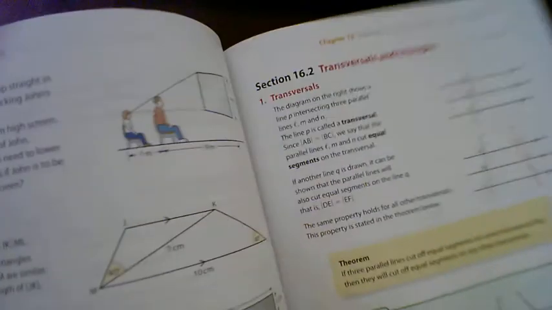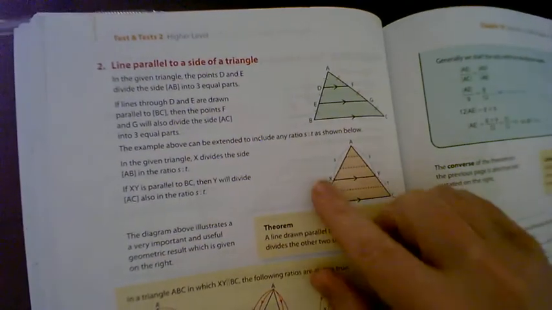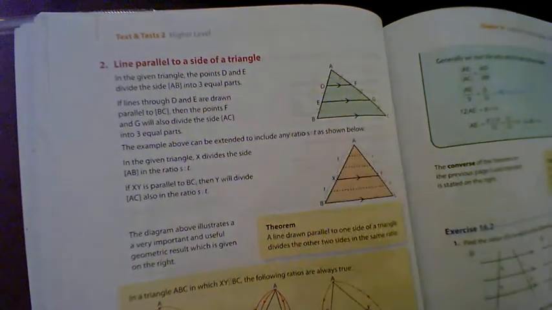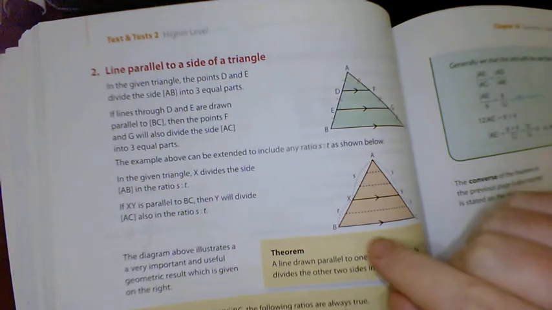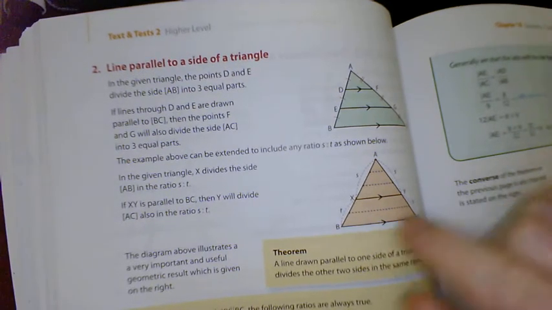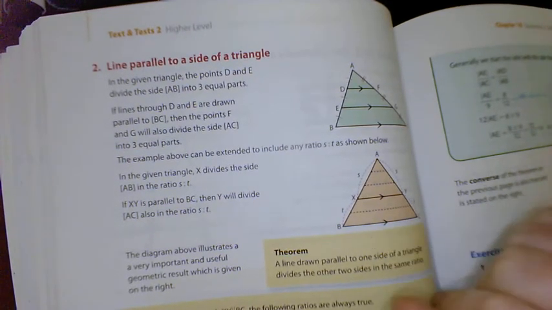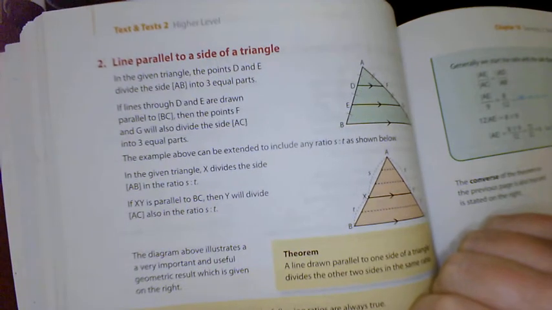Alright, we're still on this section, transversals and triangles. So we looked at transversals yesterday. Today, when I look at triangles, and they pretty much are, it's triangles that have parallel lines in them. And when you have parallel lines running through triangles, it splits the triangles into similar ratios.